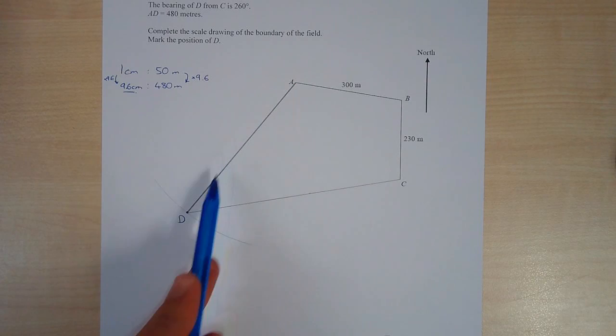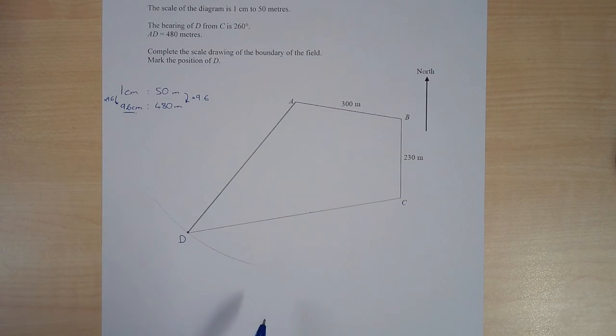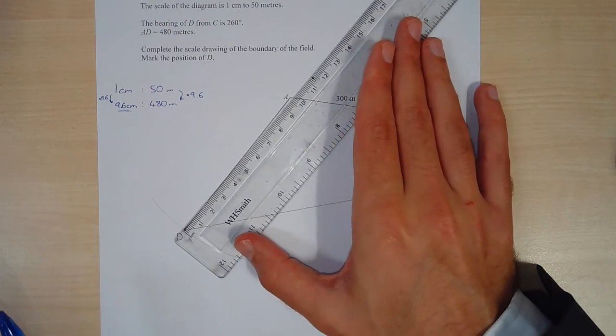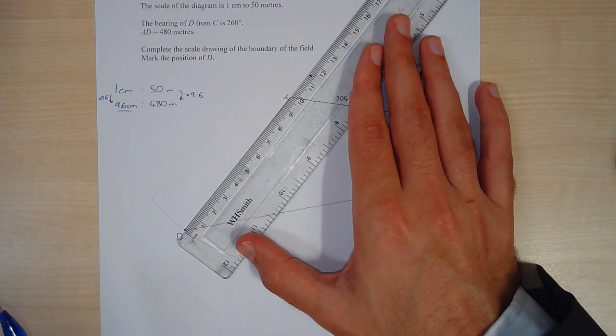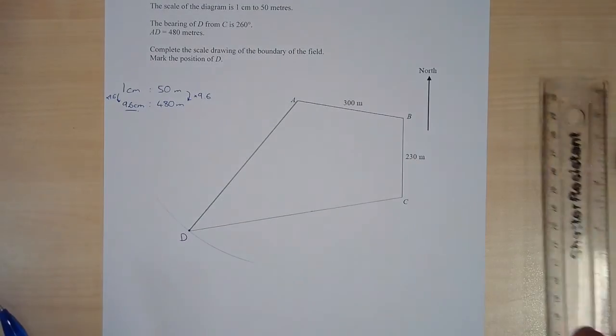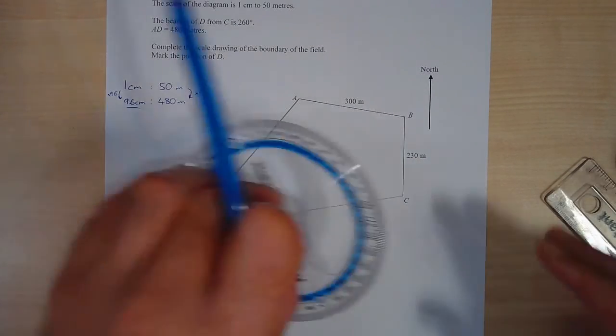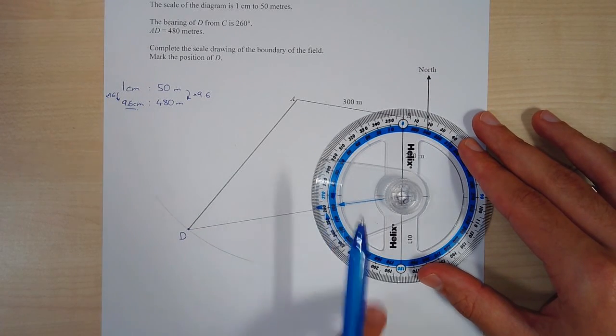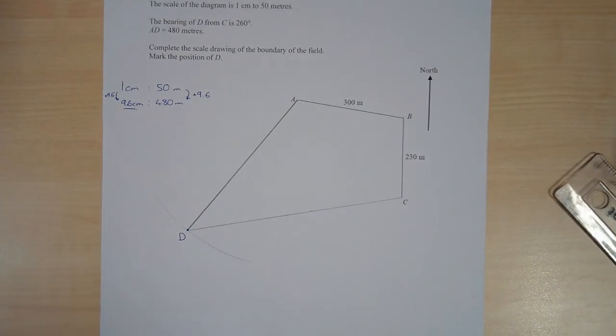Then I've just drawn a line from A to D to make the shape of the field, the quadrilateral field. And if I check with my ruler, that distance should be 9.6. I've done it right, which it is. And I can just check this angle again, but that should be on the bearing of 260, which you can see it is. So there it is. That's my answer.